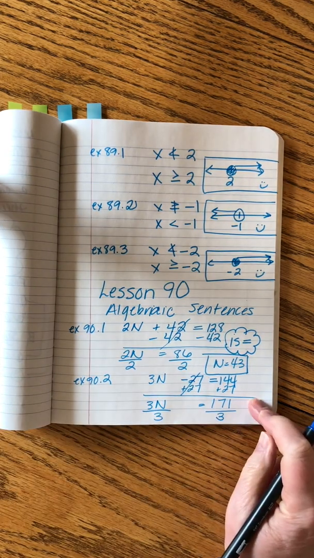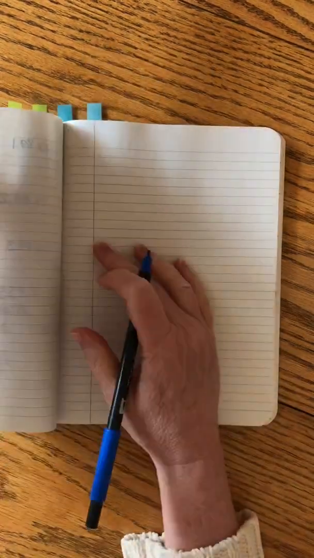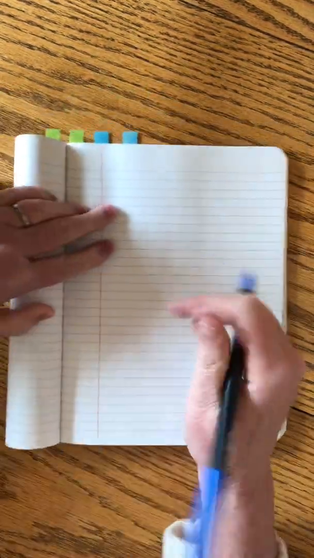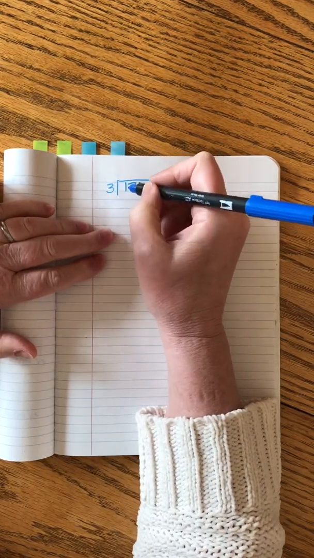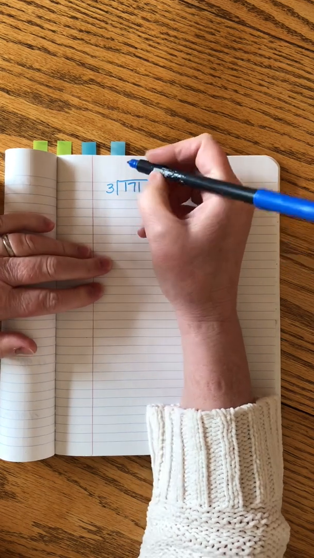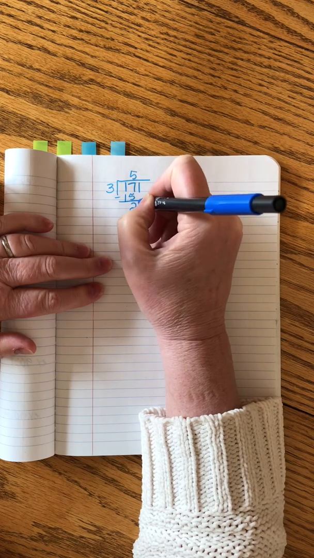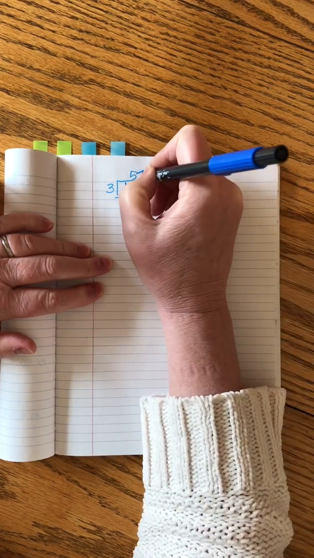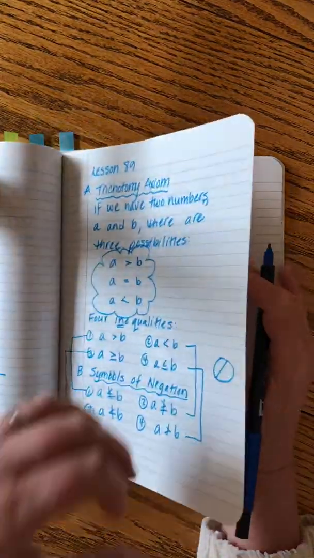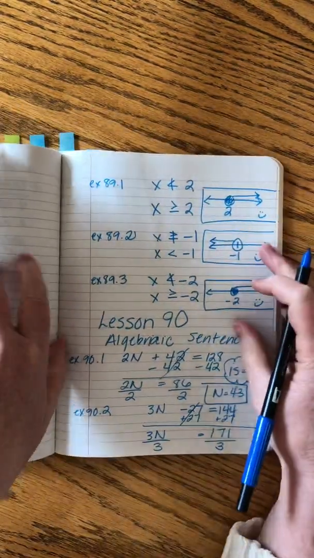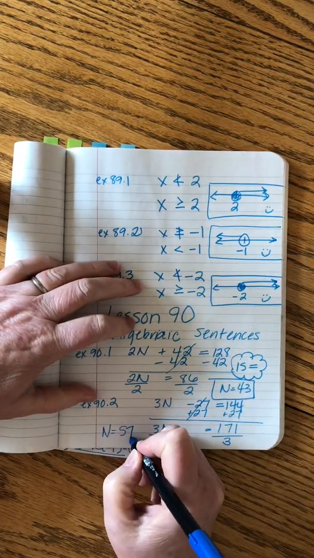How many times does 3 go into 171? Well, I don't know right off. Let's find out. 171 divided by 3. 3 into 1, no. 3 into 17, 5 times. It's actually 15. And we get 21. Aha. So that means, I'll go back to the other page now. N equals 57. Is that the right answer?